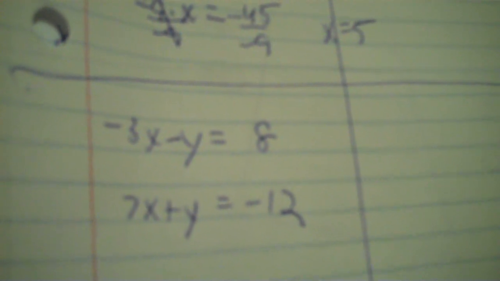Okay, example 2. There are 6 total examples in this video. Negative 3x minus y equals 8, and then 7x plus y equals negative 12. So negative 3x minus y equals 8, 7x plus y equals negative 12. You don't have a base letter you can use, okay? So no base. So you need to use this new method we're going over here.